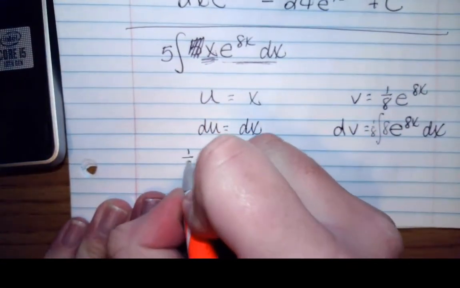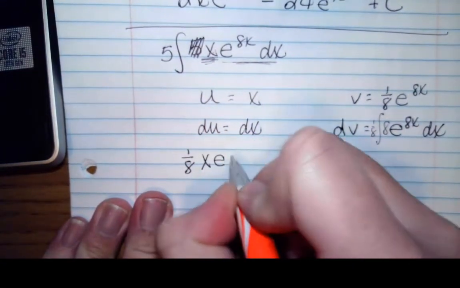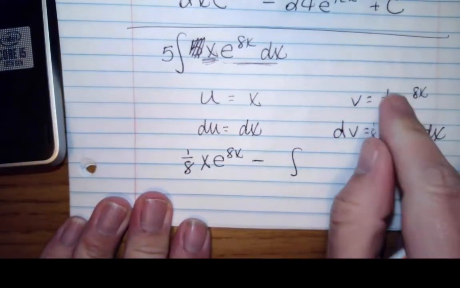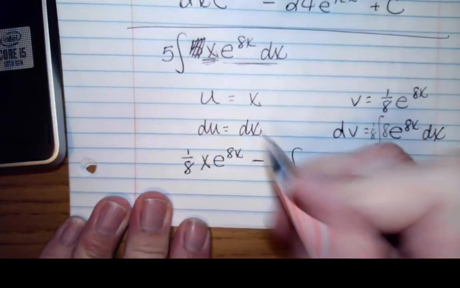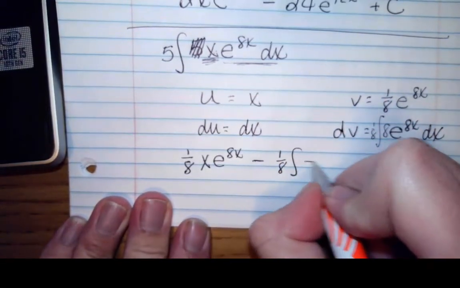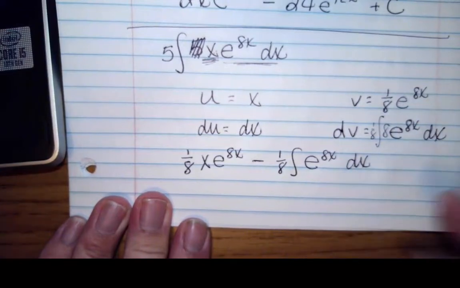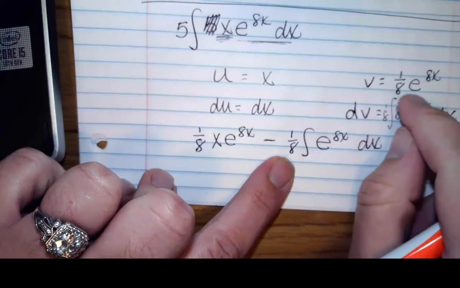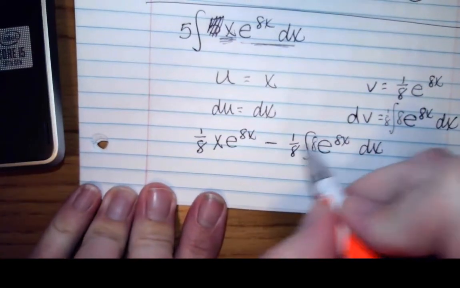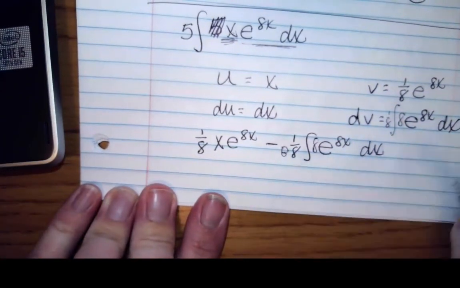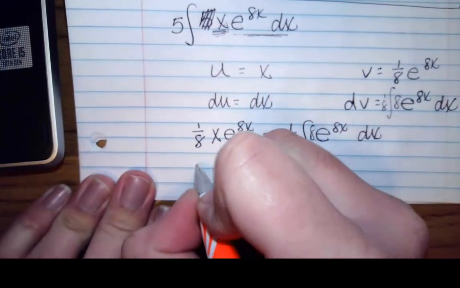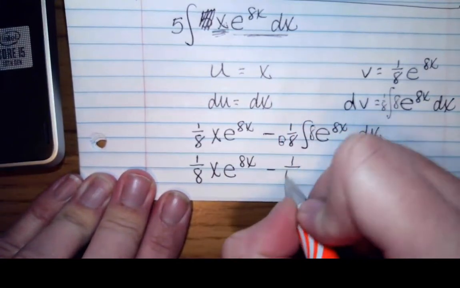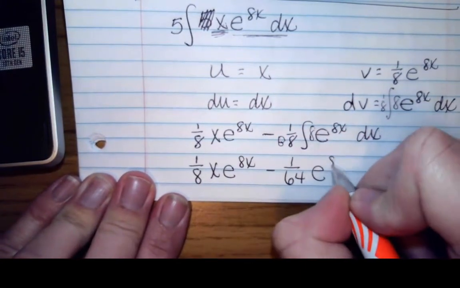So 1/8 x e to the 8x minus the integral of v du. So 1/8 is going to go out front, and then I've got an e to the 8x dx. Okay, so I just put my 1/8 out front as a constant multiple, and then I've got an e to the 8x dx. Well, this, I need an 8, so balance with a 1/8, which will give me a 64. Okay, so my answer is 1/8 x e to the 8x minus 1/64 e to the 8x.